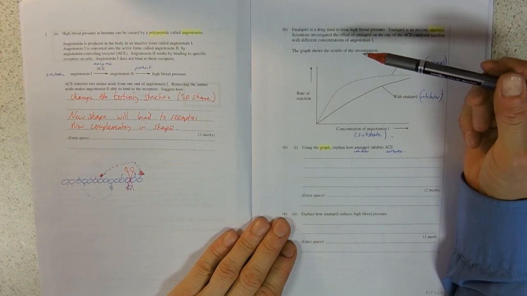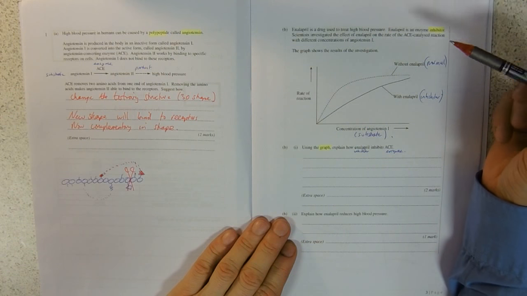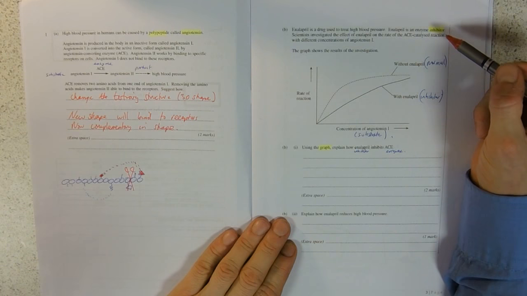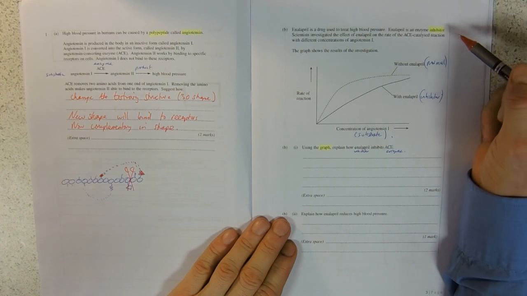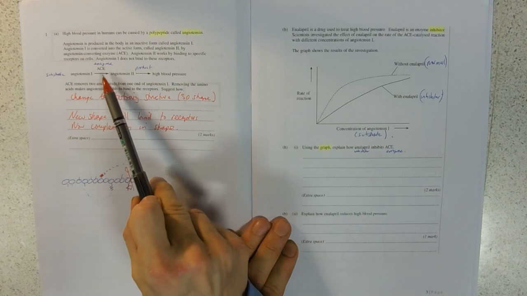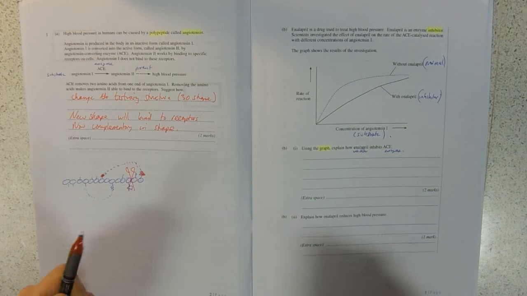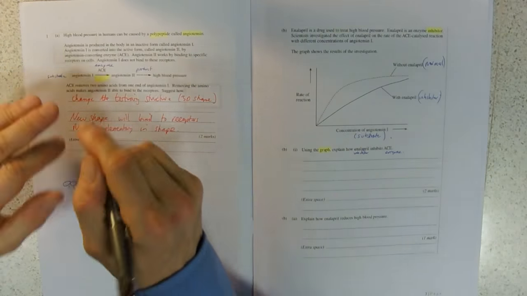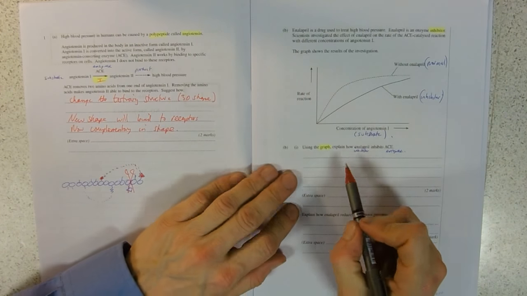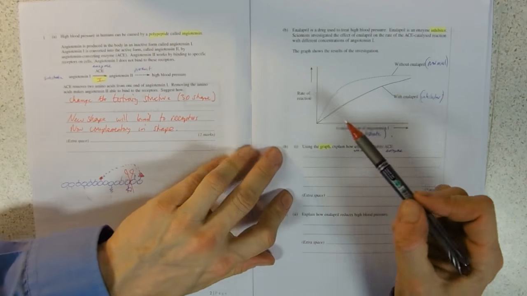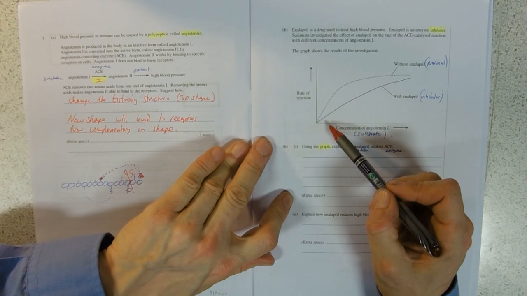This drug, enalapril, I can't even say that. It tells us it's an inhibitor, so I'm thinking competitive inhibitor, non-competitive inhibitor, I know about that. And it inhibits this reaction over here, so this is our possible inhibitor there. Using the graph, explain how the inhibitor works. Well, we've got to decide between competitive and non-competitive.